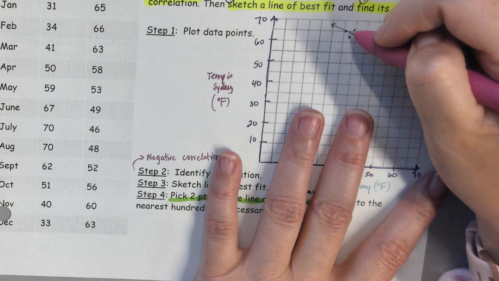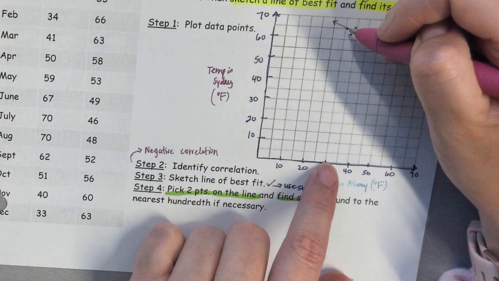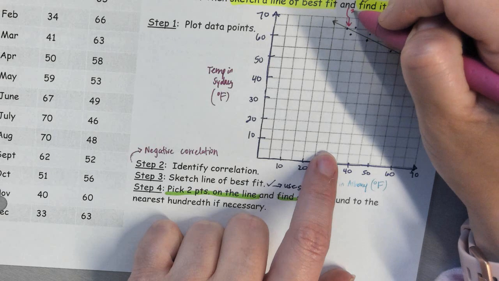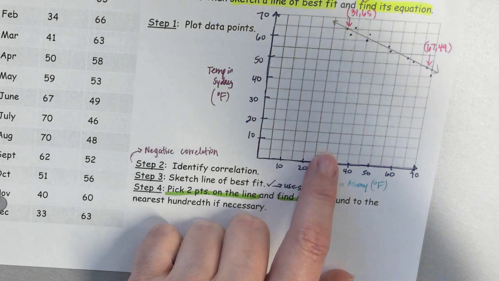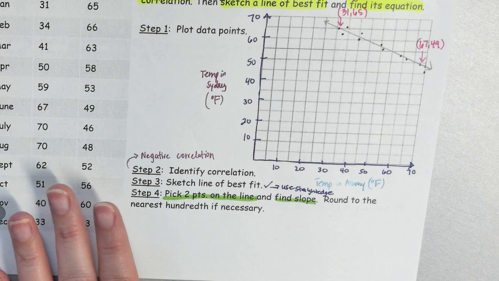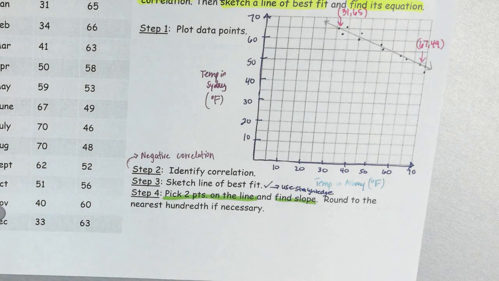Okay, that's going to be one of my points, and then I'm going to use this one, which is the (31, 65). Okay, so I want you to pick 2 points on your line as well. If your line does not go through those 2 points, then don't choose the same 2 points that I do, okay?